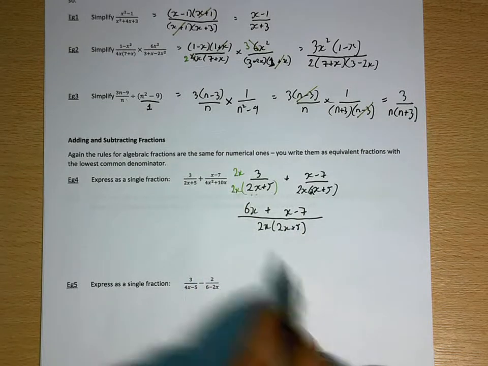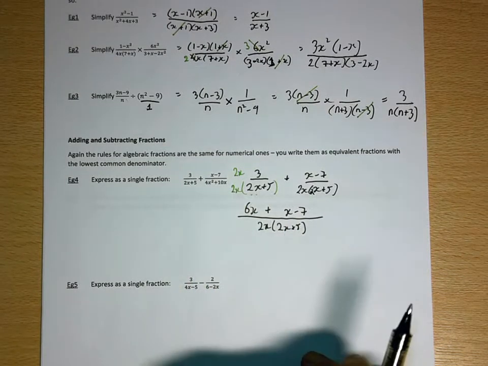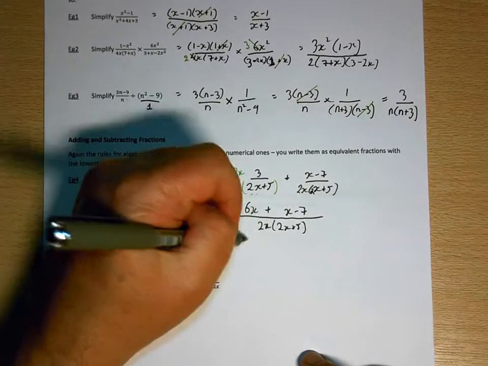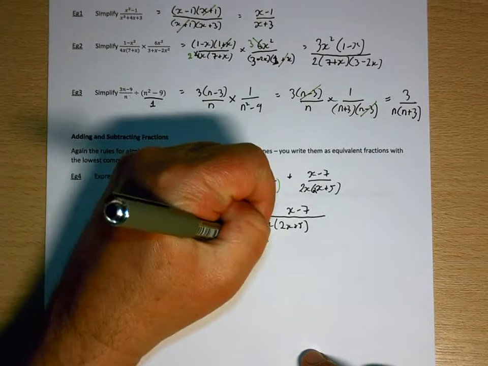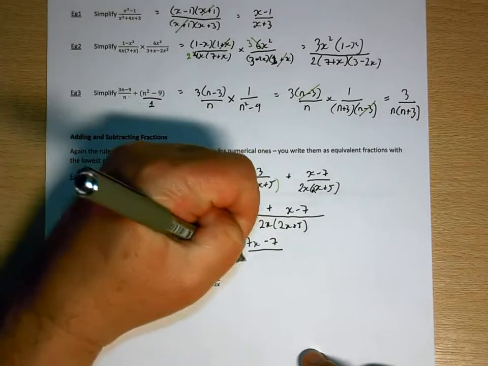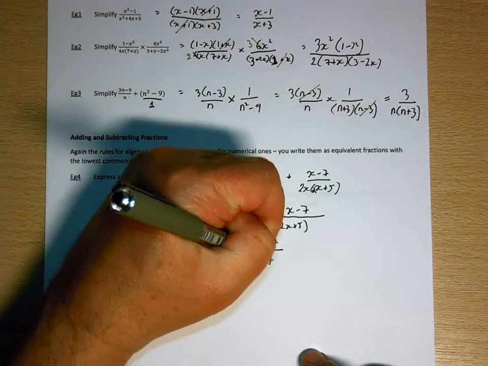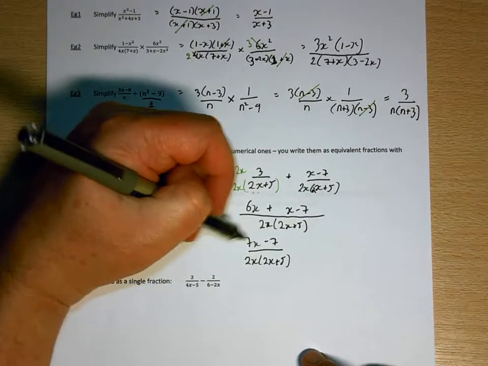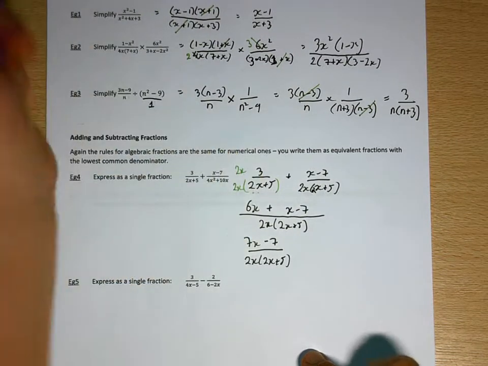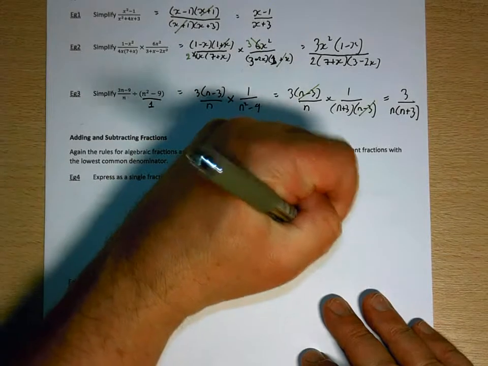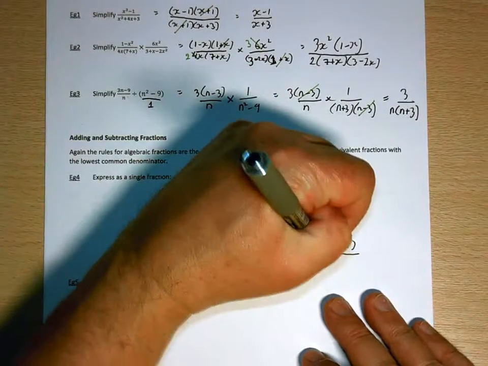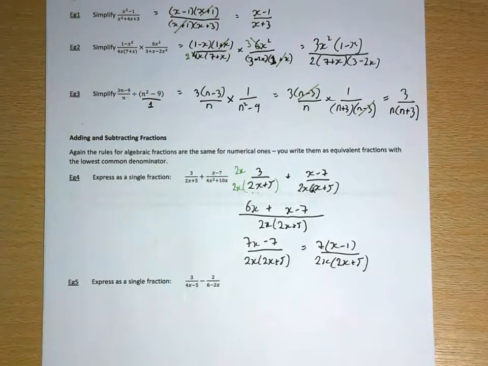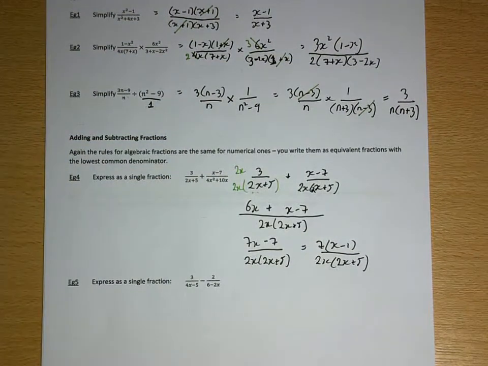We can then tidy up the top. 6x plus x is 7x minus 7 over 2x bracket 2x plus 5, and you could leave it like that, or I've noticed I can take a 7 out as a common factor. x minus 1 over 2x bracket 2x plus 5.